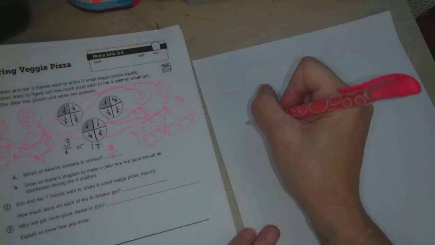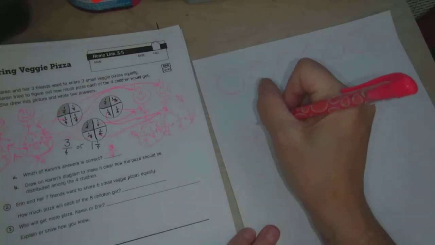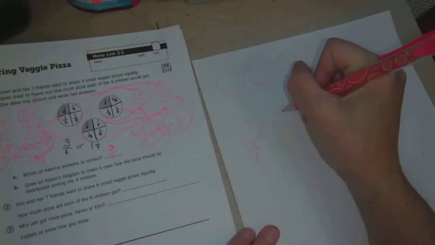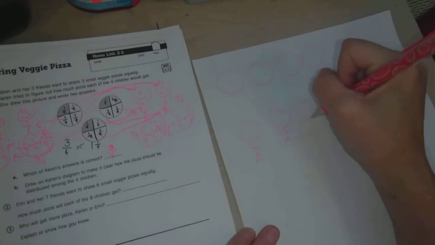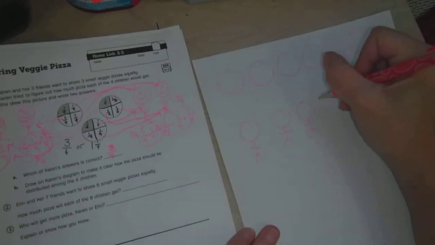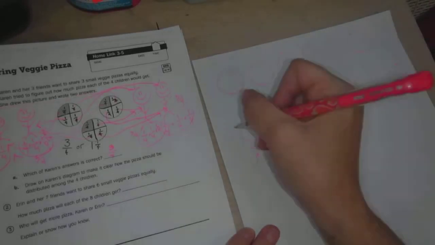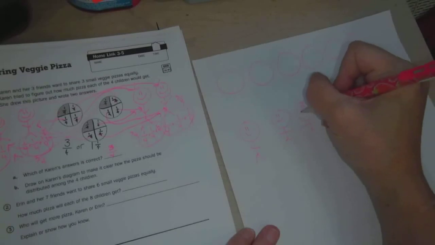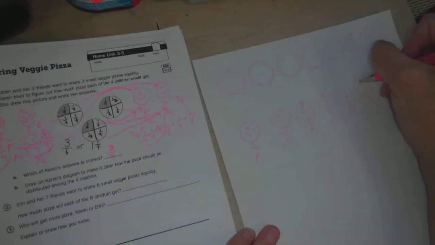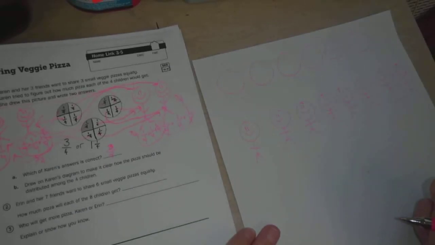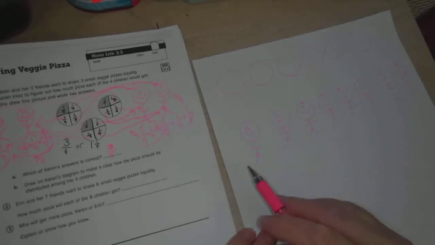And then there's 8 people. So 1, 2, 3, 4, 5, 6, 7, 8. Okay. And of course they're happy because they're getting pizza. And pizza always makes us happy, right? So we love pizza. Okay.